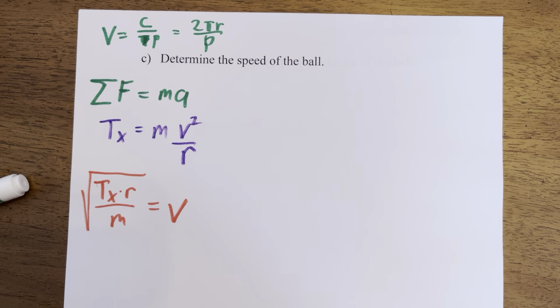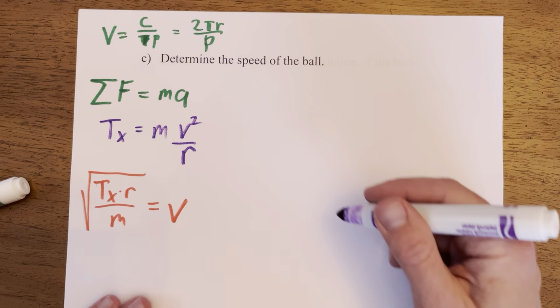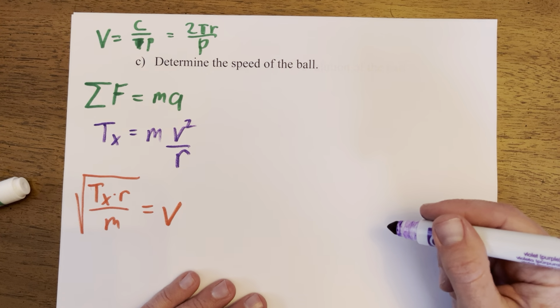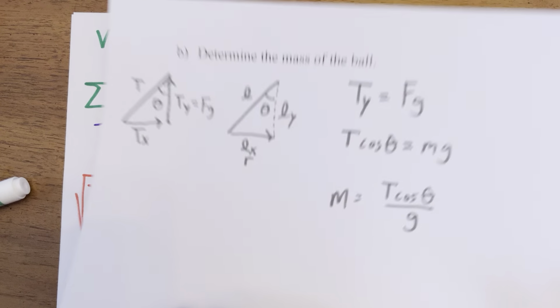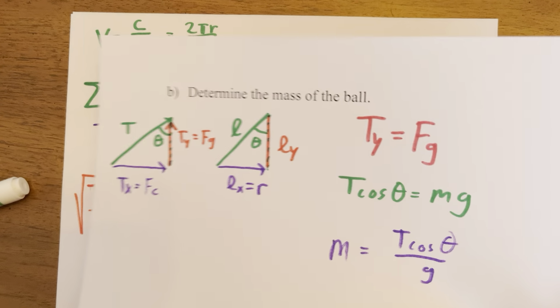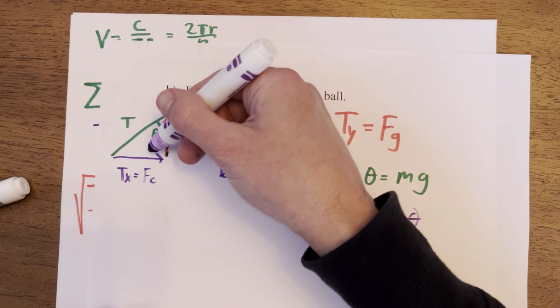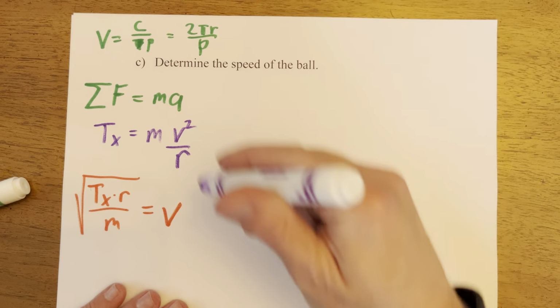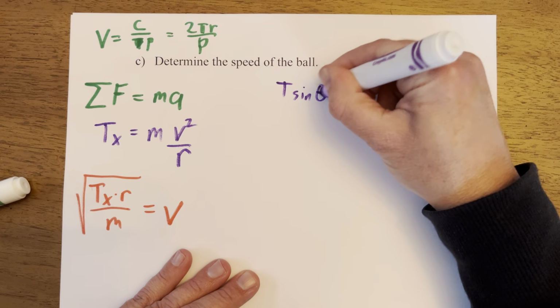Now be careful, because we're not actually okay here, because there's a lot of things that are not allowed. Tx is not allowed, R is not allowed, M is not allowed. So we've gotta go through and replace each one of those. So first off, Tx, if we look at our picture here, on this one right here, our Tx is going to be, since it's the side opposite from the angle, we're gonna use T sine of theta. So I'm gonna replace Tx with T sine of theta.